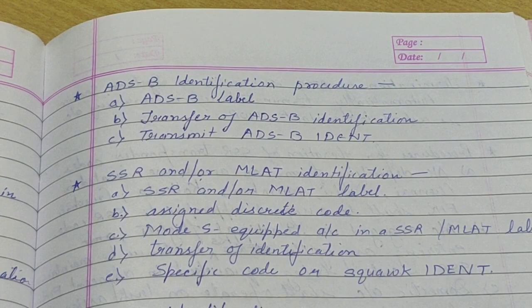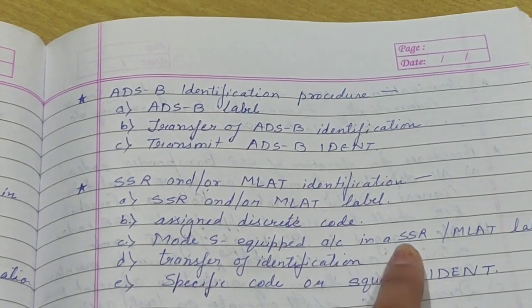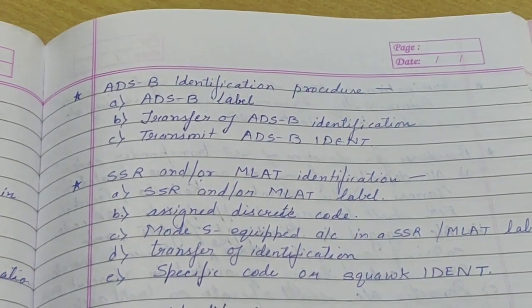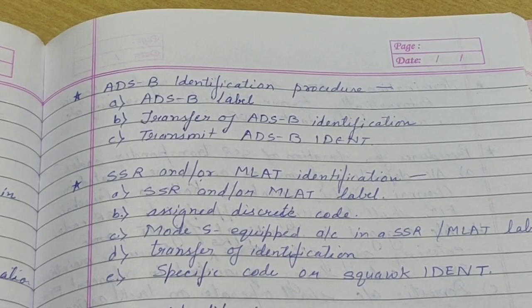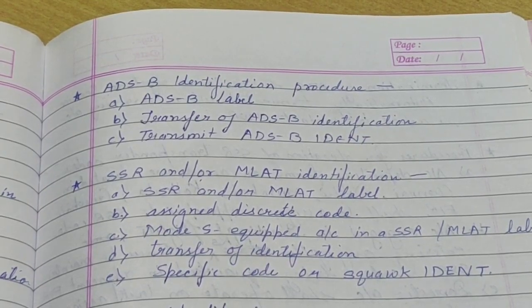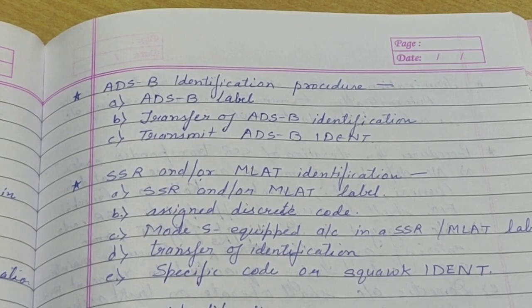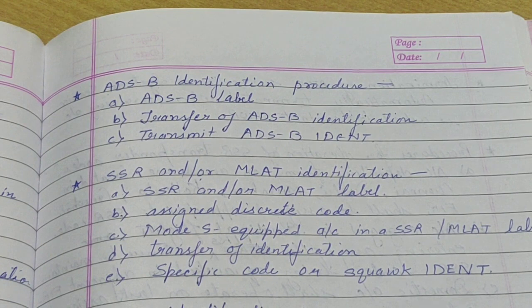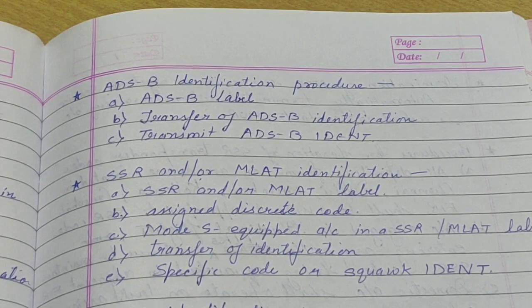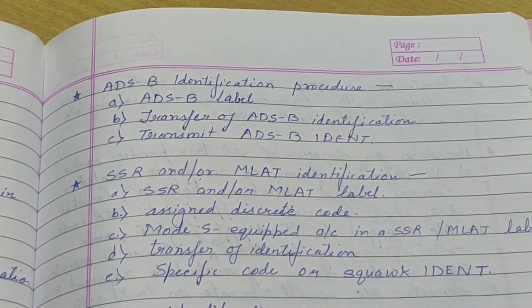Then direct recognition of the aircraft identification is done if a Mode S equipped aircraft is in the SSR or MLAT label. Then transfer of identification again, and then observation of compliance with an instruction to set a specific code, or maybe a squawk ident.